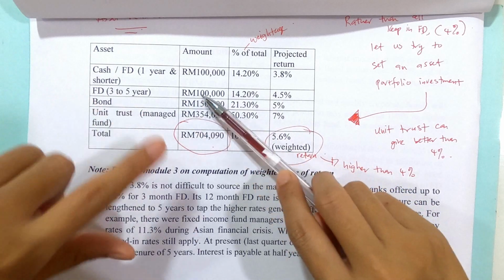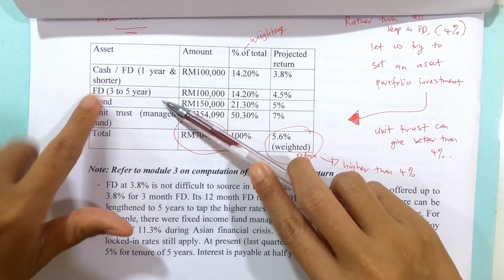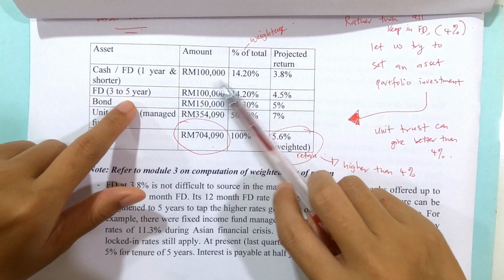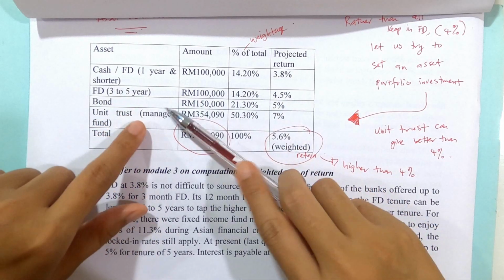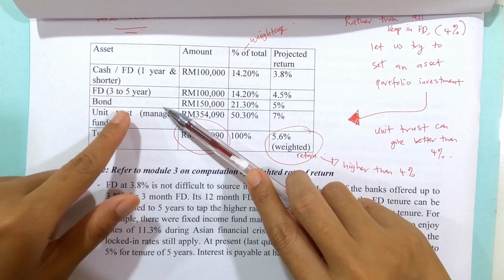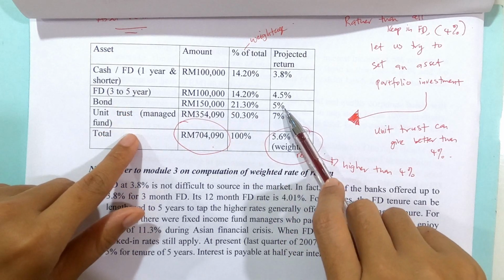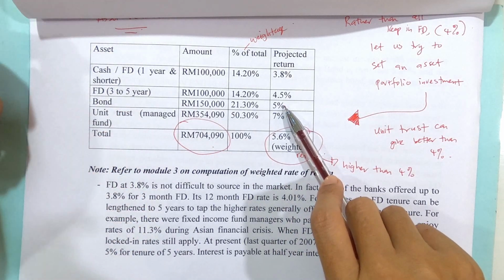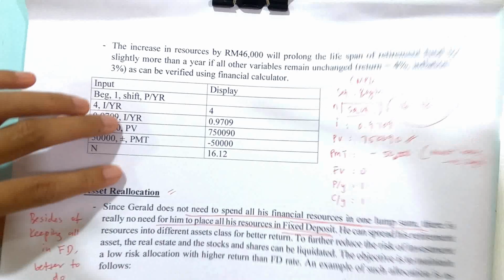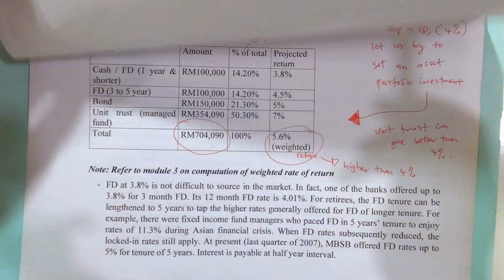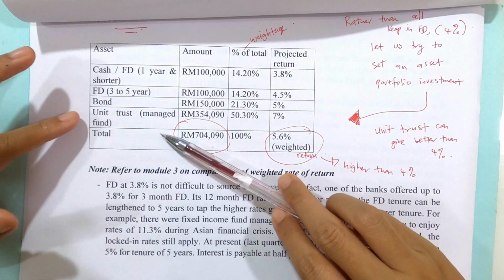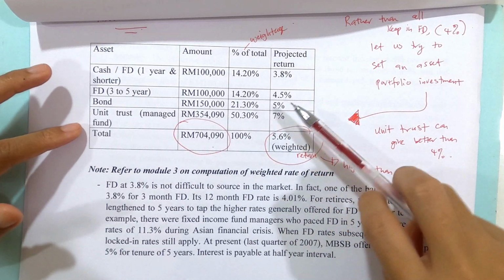And we can also spend some of the money to invest in a long-term fixed deposit with higher return, and we can also invest in a bond for 5%, a higher return than the 4% of the fixed deposit that we have over here. Okay, and we can also invest in unit trust with a better return.